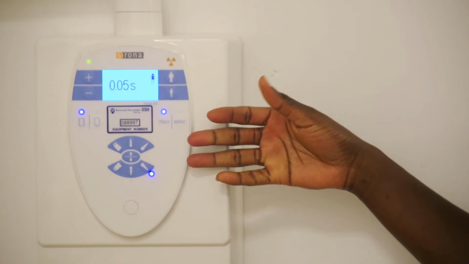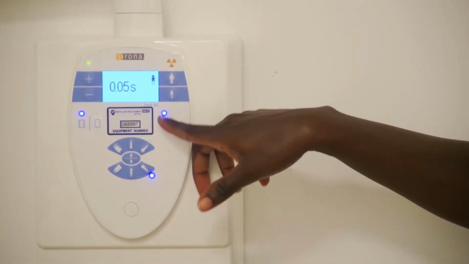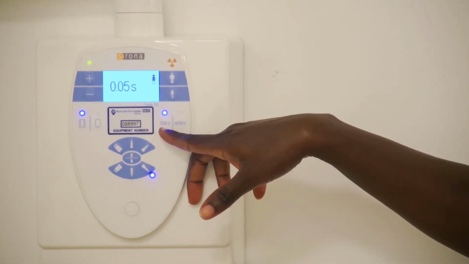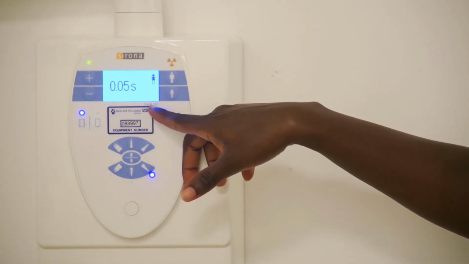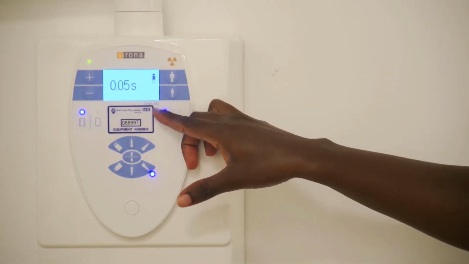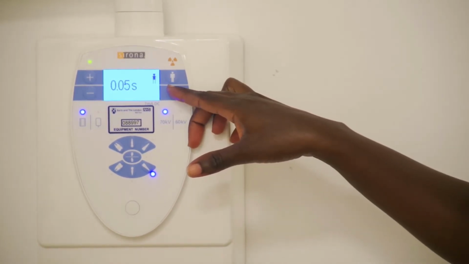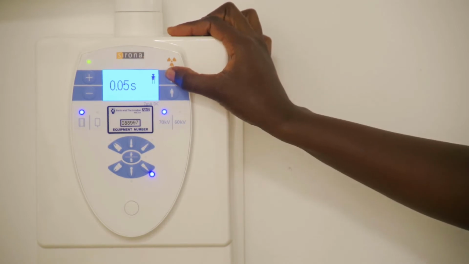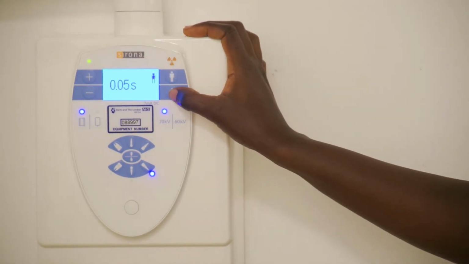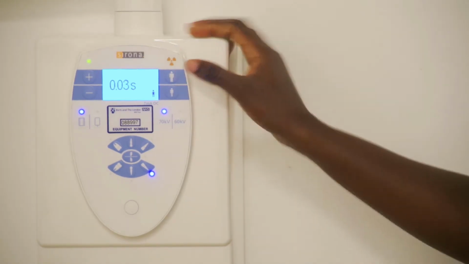Okay, so this is the control panel. Like I mentioned, you've got your kV 60, 70, but you'd want to keep it on 70 because that's the optimum you need to get a good image. The mA is set at 7. You've also got different patient sizes. If you've got an adult and a child, you will not be using the same exposure. If it's an adult, you click on adult. If it's a child, you click on child, and if you can see here, the exposure time decreases.